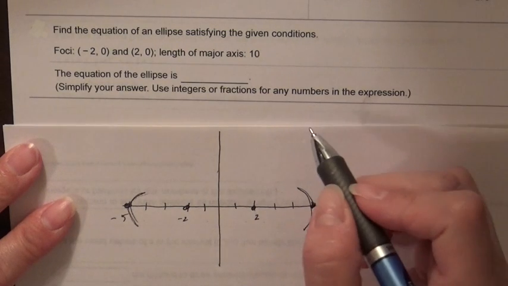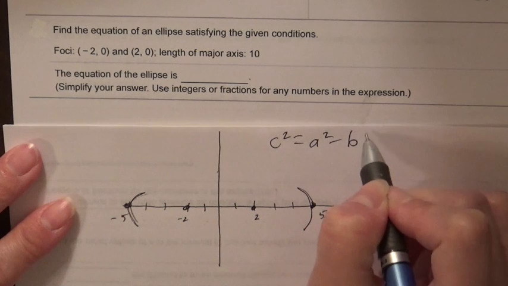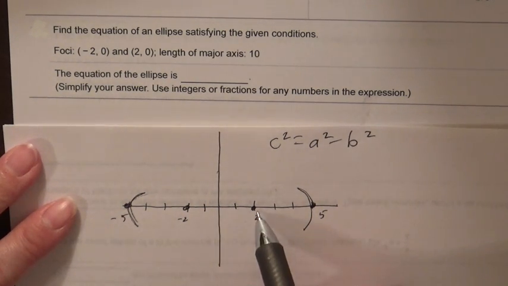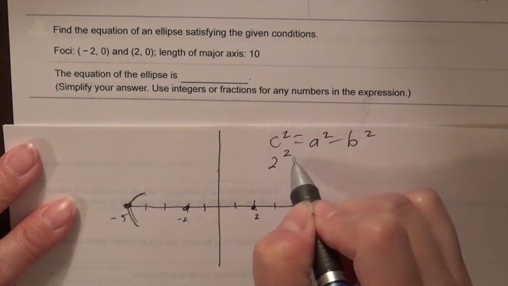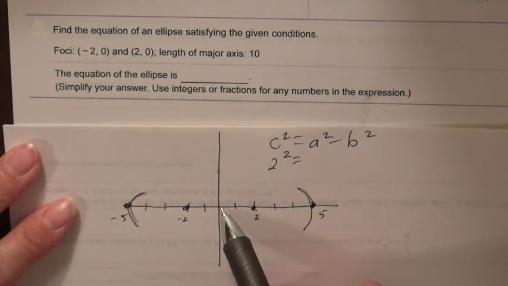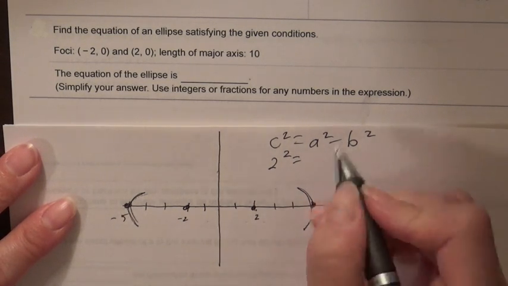And to do that, you're going to use the formula c squared equals a squared minus b squared. Okay, c is the distance from the origin to one focus, which is 2. So you can put 2 squared for c. a is the distance from the origin to the vertex, so that would be 5.